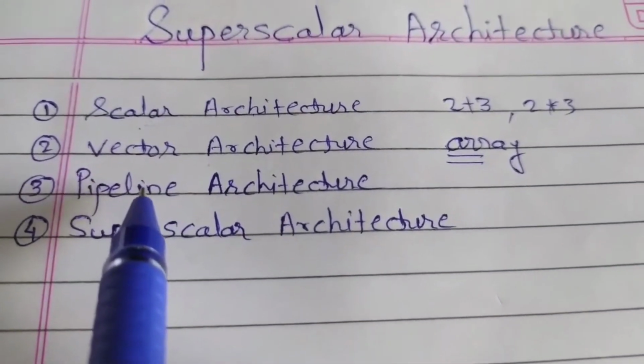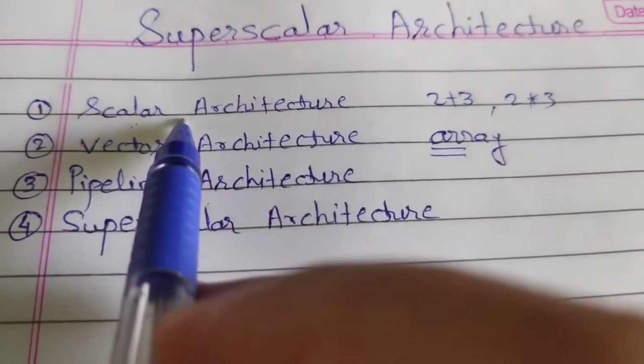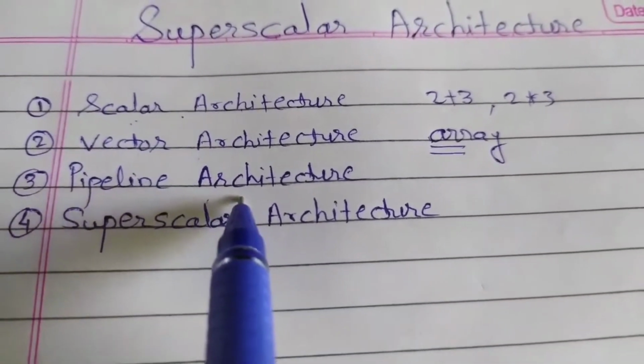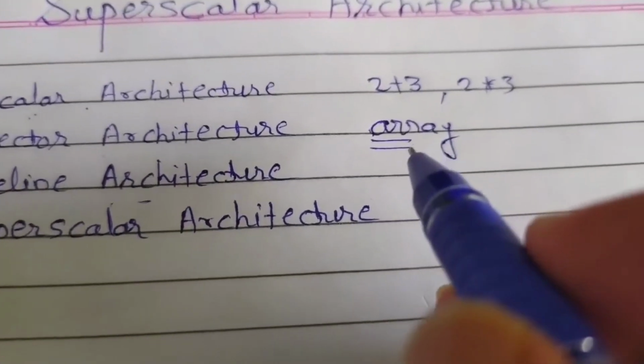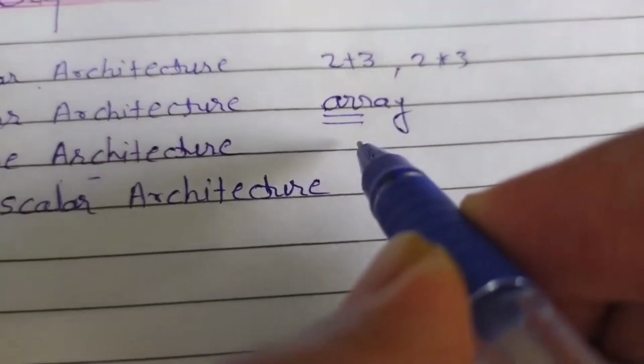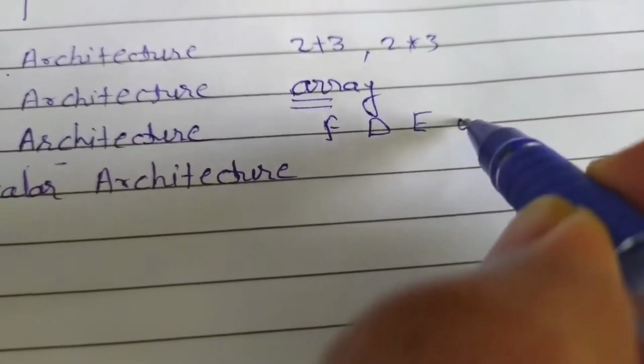Now there is one more term called pipeline architecture. Scalar processors follow pipeline architecture. Pipeline architecture means the instructions are executed in terms of stages, for example, fetch, decode, execute and write back.